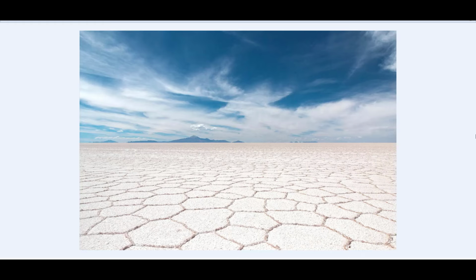Now, this place here is the Uyuni salt flats in Bolivia in South America. Huge place, very flat. Do you understand? Do you even dare to try to understand how amazing this is, the reality of the real world?